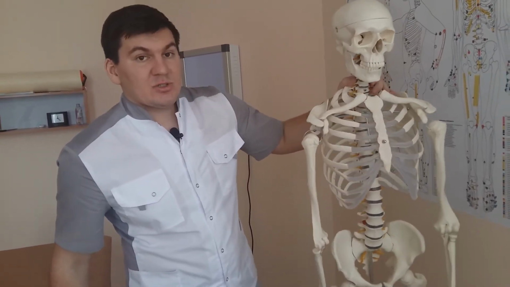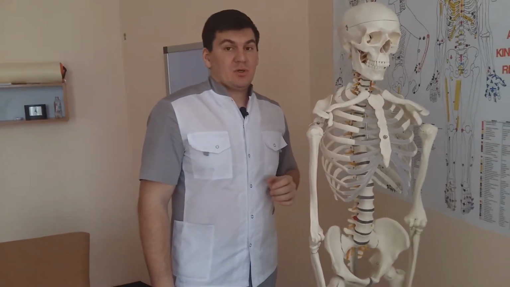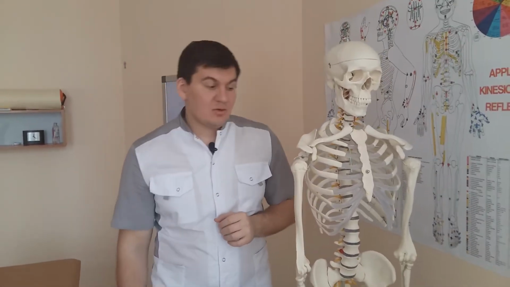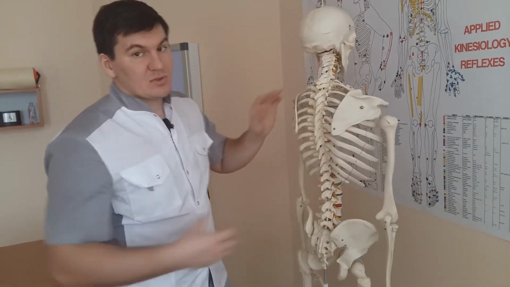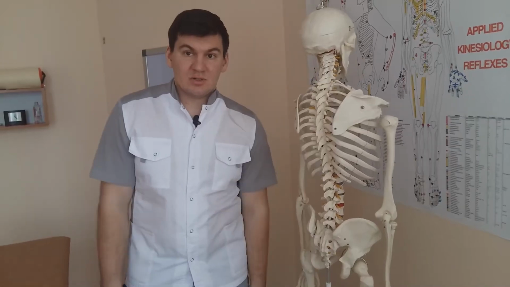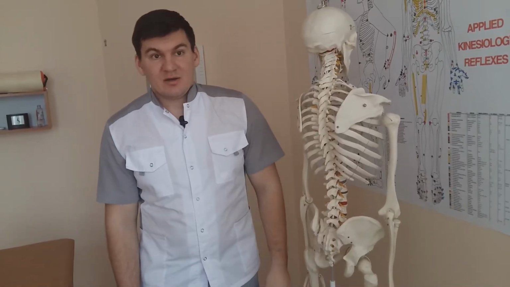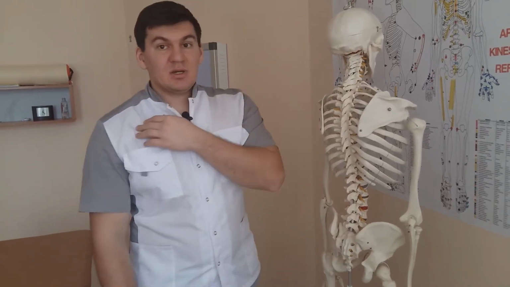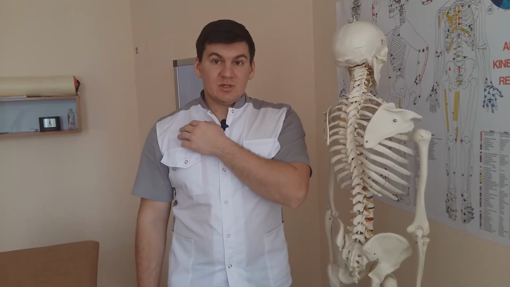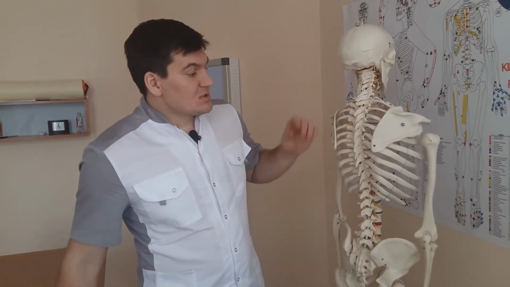The next reason is also quite common of why the asymmetry forms, where one shoulder is higher than the other. It's disruption in the fixation of the shoulder blade. That is, in the first case, we have the entire rib cage raised like this. In this case, the shoulder blade changes its position. It is in the thickness of the muscle. And so, it just goes up like this.